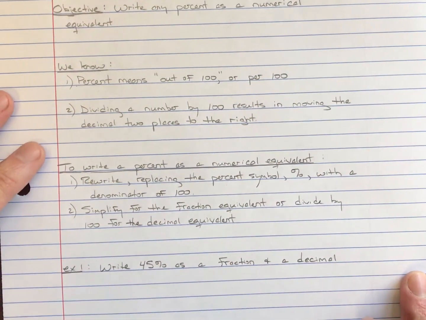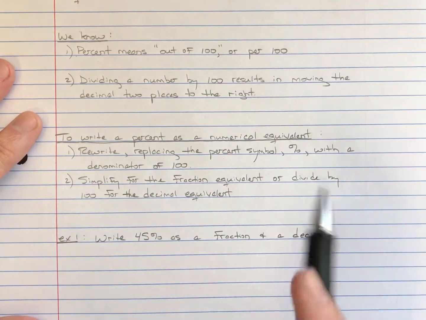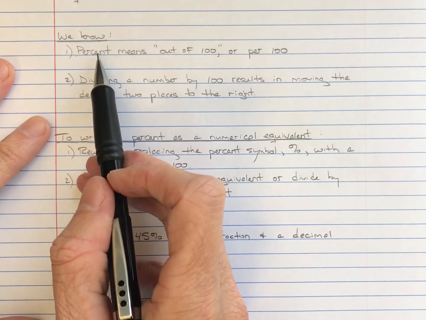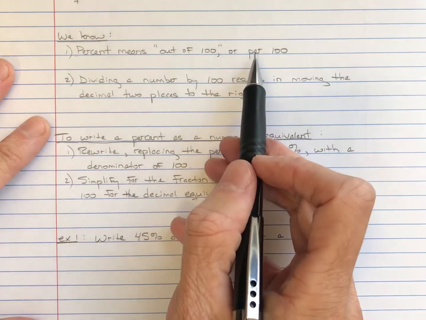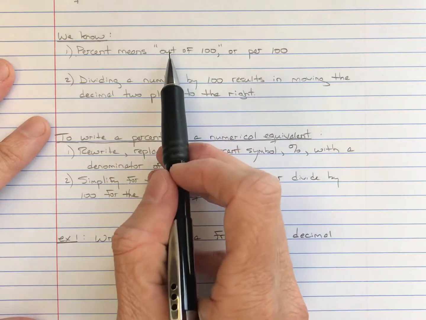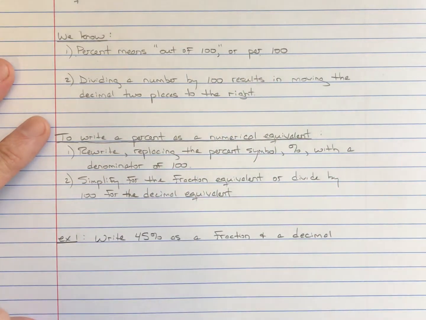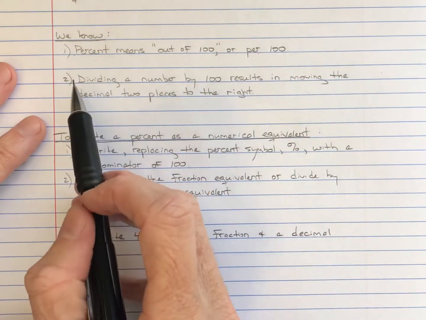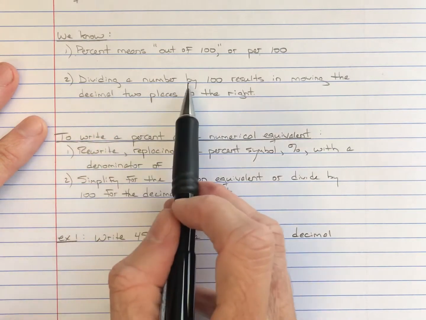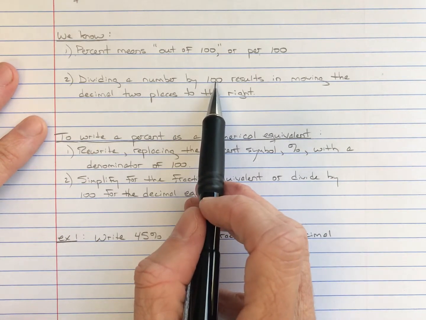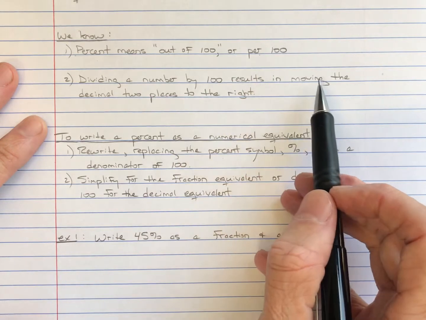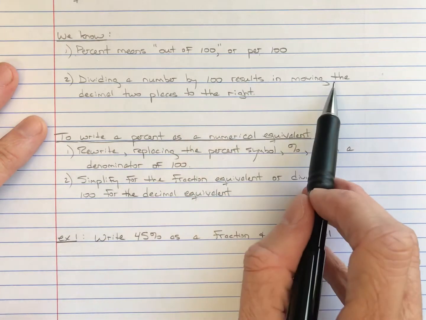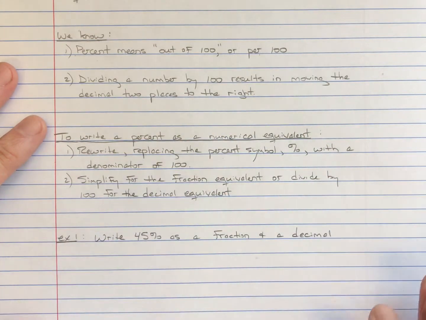Okay, let's talk about what we know that's going to be applicable for this. We know a couple things. Number 1, the definition of percent: it means out of 100 or per 100. If you think about this, out of and per indicate division. We're dividing by 100, or we're over 100. The second thing we know is that when we divide a number by 100, this is the same as moving the decimal 2 places to the left.